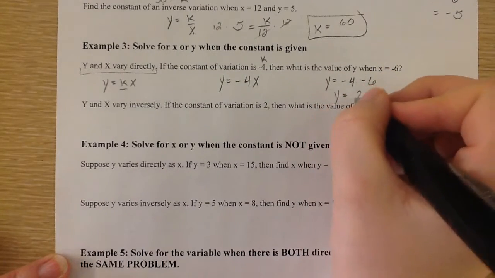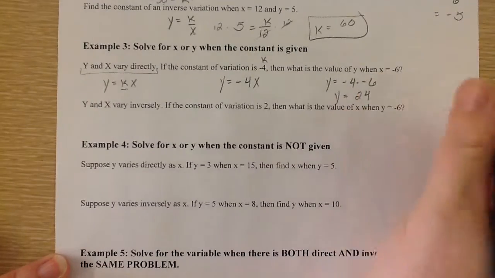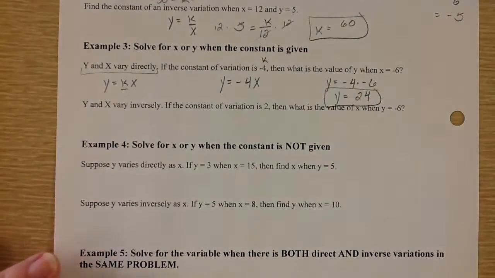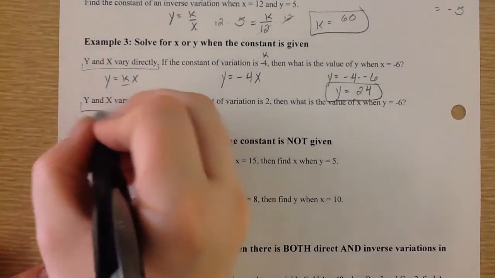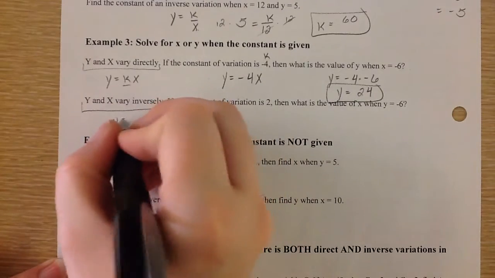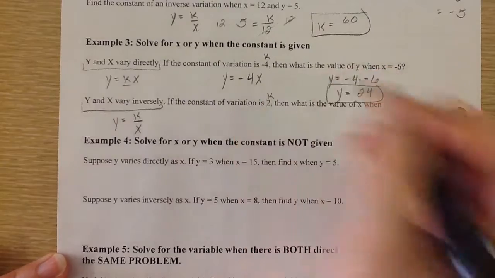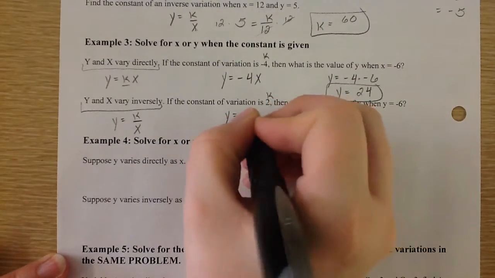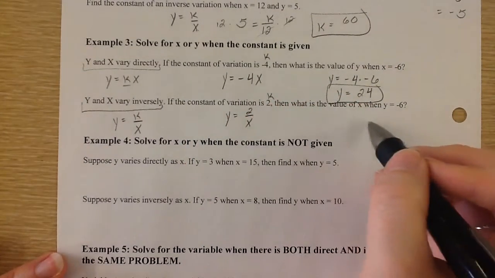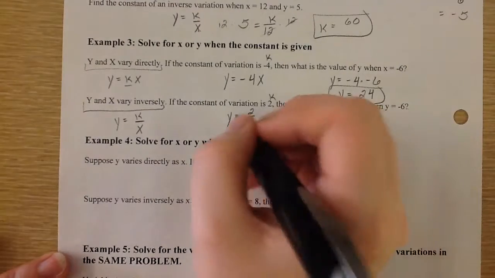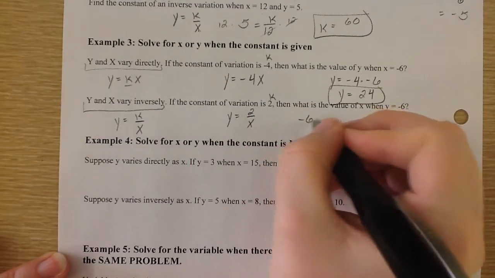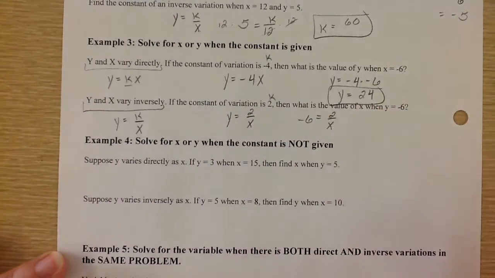Y then would be 24, because -4 times -6, y is 24. All right, y and x vary inversely, so I know y is equal to k over x. If the constant of variation is 2, so k is 2, so y equals 2 over x. Then what is the value of x when y is -6? Well, when y is -6, what's x?